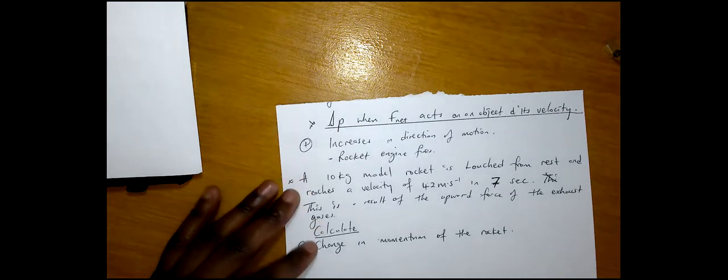Okay, so remember we are talking of F net, we are talking of Newton's second law, and we're saying it does have an effect on the momentum. Now we want to see how the momentum changes when F net acts on an object and its velocity. So there are different effects on the momentum due to F net. Let's give an example here.